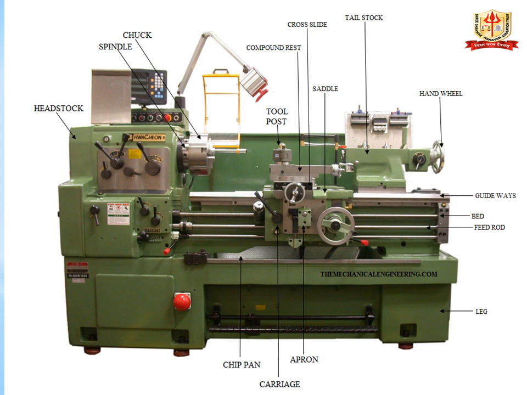In the previous slide we saw the 2D diagram of the lathe machine, but in this slide we see the actual 3D diagram of the lathe machine. We can see from the left hand side. On the left hand side you see that there is a headstock, and if you move from left to right, then there is a spindle and chuck. Spindle and chuck are mounted and carried in the headstock.